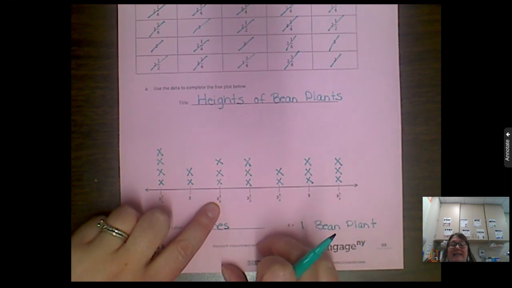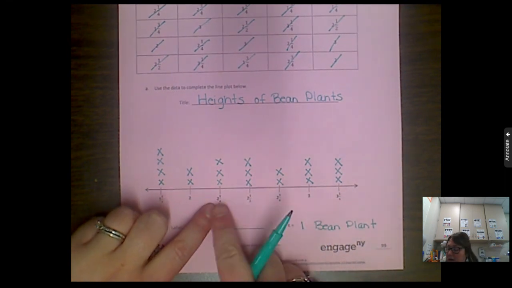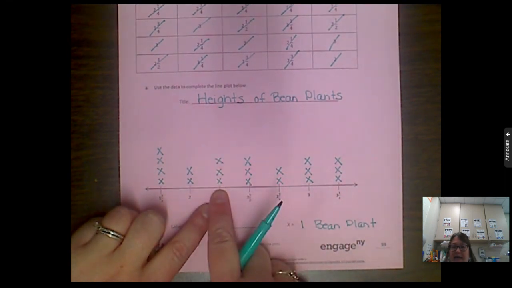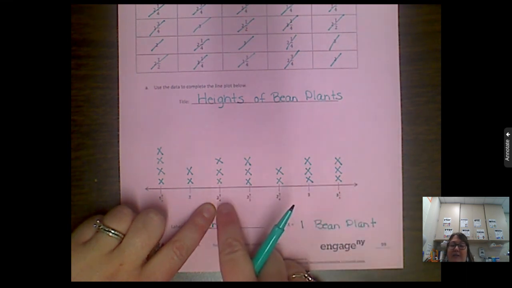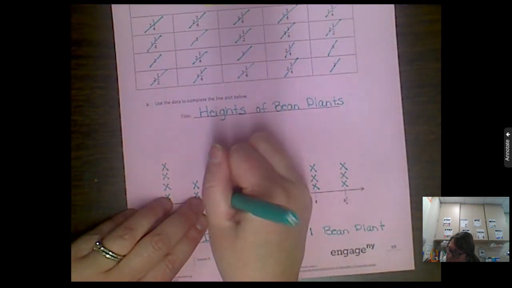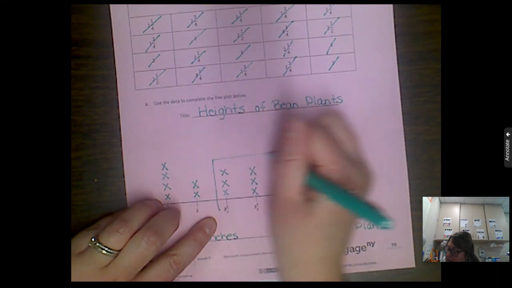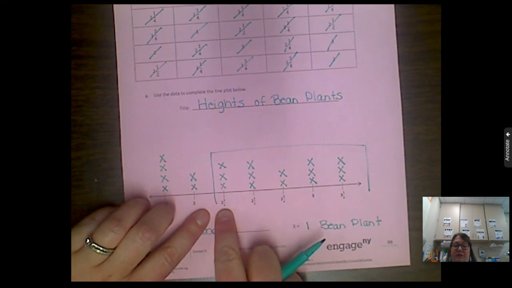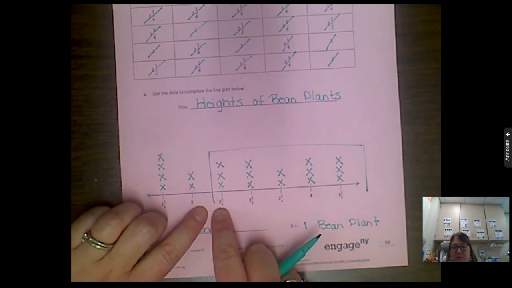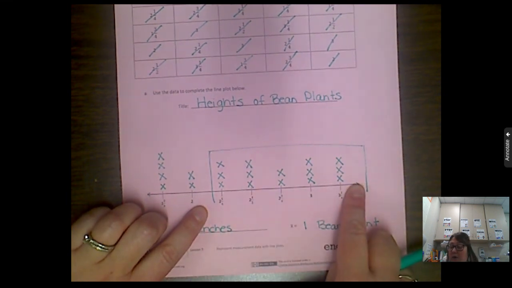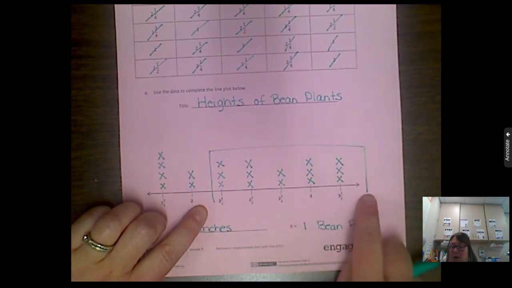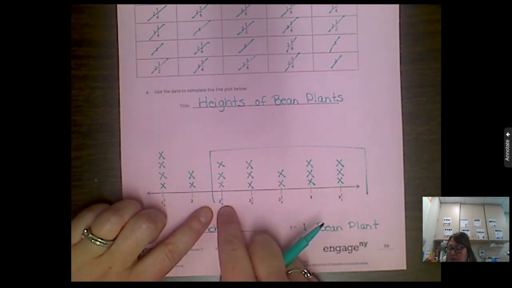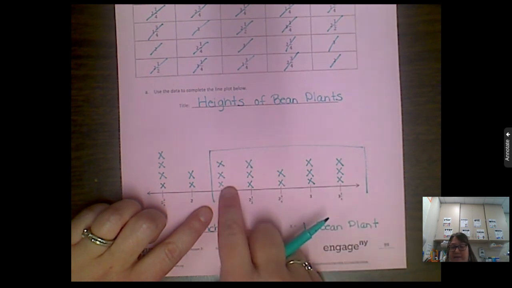If they are at least 2 1/4 inches tall, that means they're this height or higher. So that means we would include this amount and then everything past that. The shortest they would be is 2 1/4 inches and then higher. Once we mark off the ones that are 2 1/4 inches tall or more, we can count our X's, right?